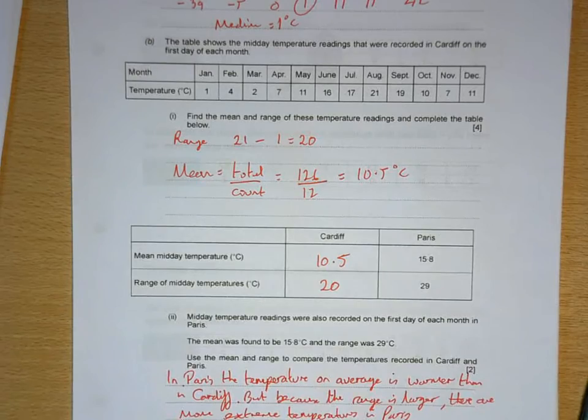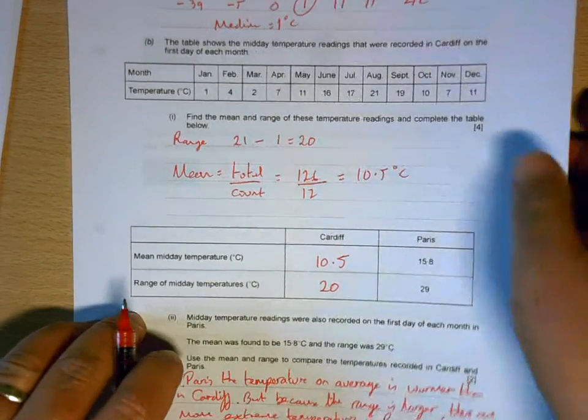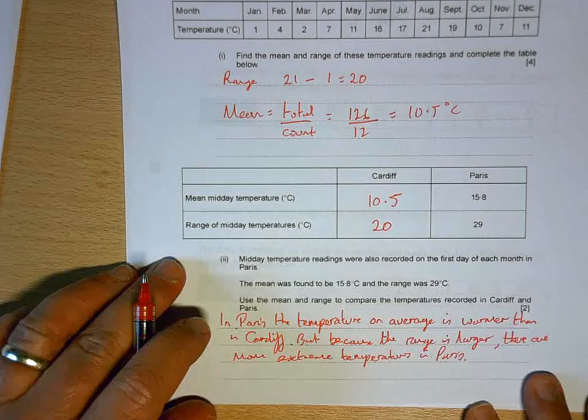Okay, so there'll be more hot and cold temperatures in Paris.